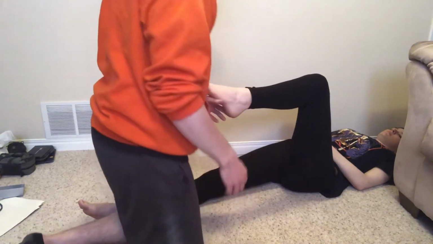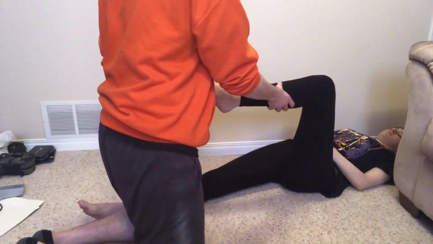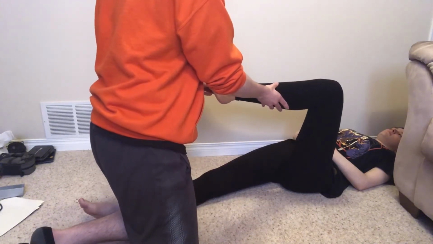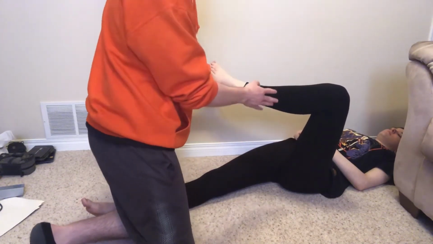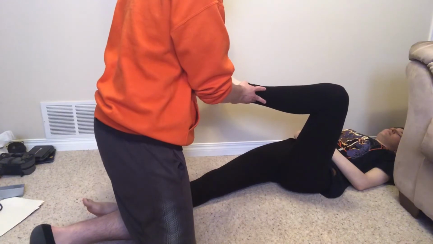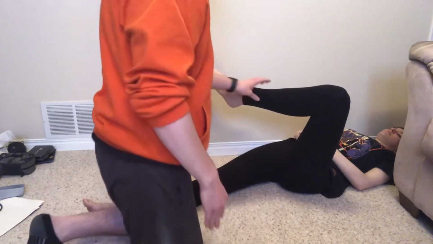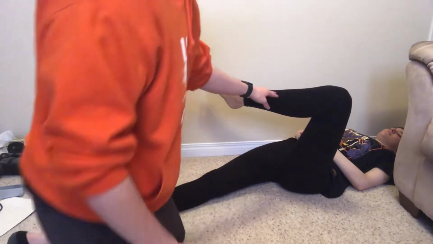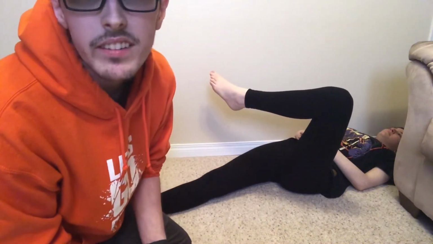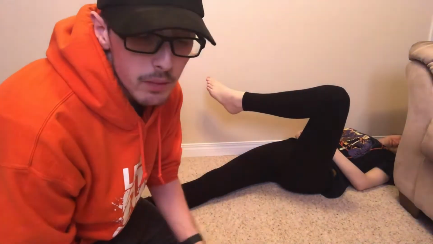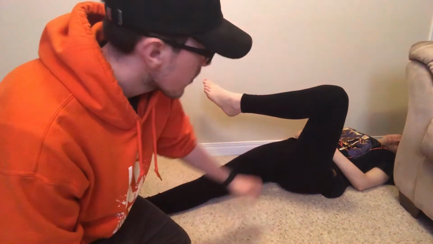And then we're just going to slowly go, watch for any compensations in the ASIS. Okay, so about here. So just eyeballing it here, it looks about 45 degrees, which is what we're looking for. I don't have the tools to measure, but this is what I would do.